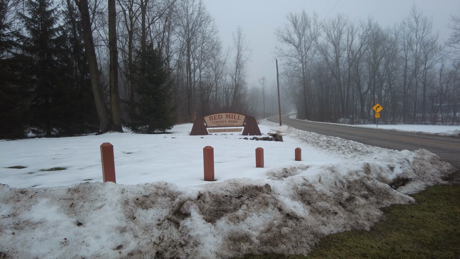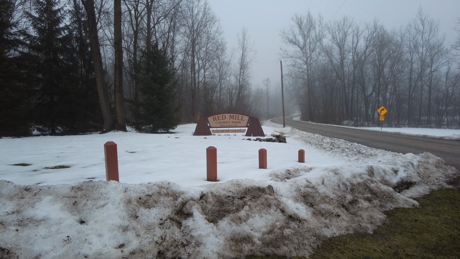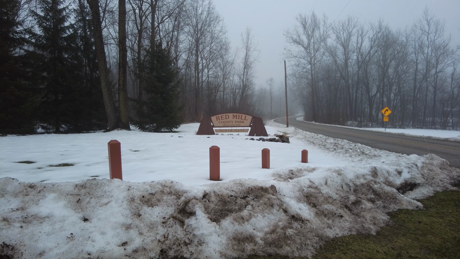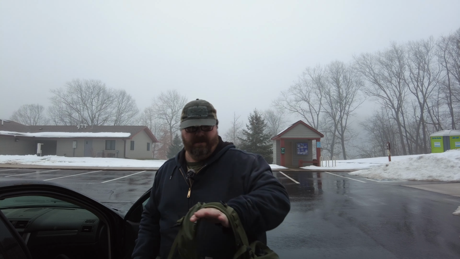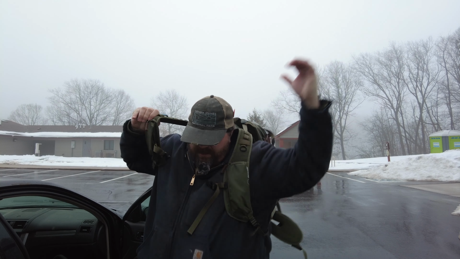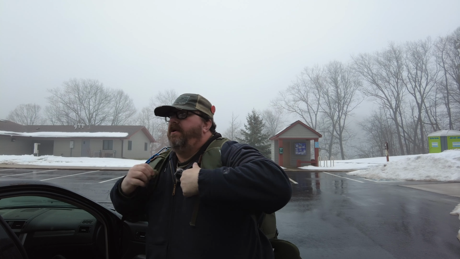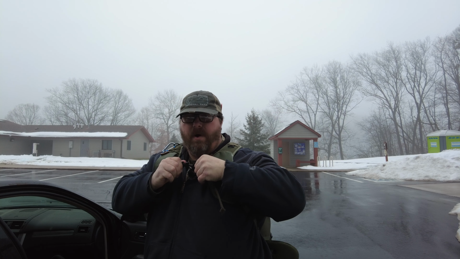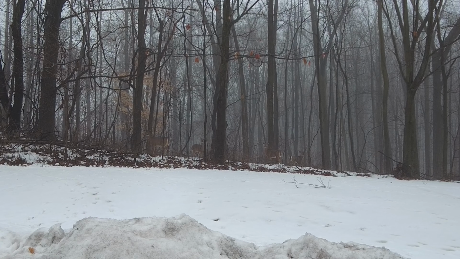All right, so today I wanted to come out to Red Mill County Park for a couple different reasons. One, it's very foggy, and this is the headwaters for the Little Calumet River. So there's a lot of wildlife out here. There's a lot of deer.